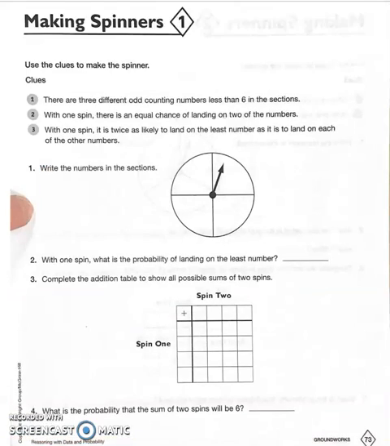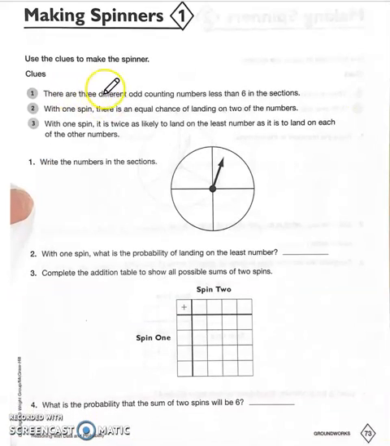But coming back to our first page here, it says there are 3 different odd counting numbers less than 6 in the sections. Okay, so right off the bat, that's telling me what I'm going to be filling in here. So what are our counting numbers less than 6 that are odd? That would be 1, 3, and 5, right? Now, I have 3 different numbers with 4 sections. So that might be telling me I've got to use one of these numbers twice.